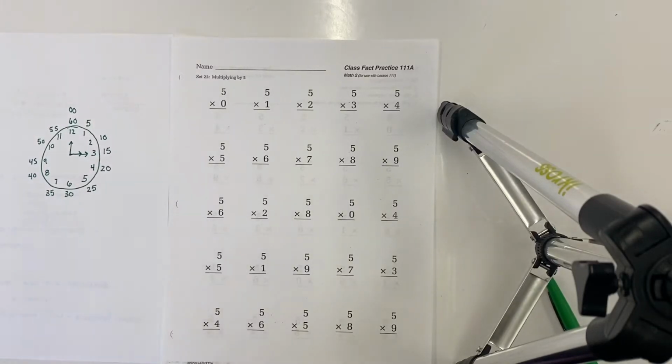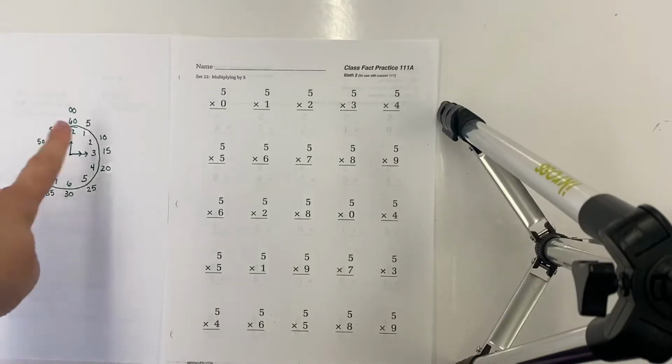Hi guys, so we're going to be doing something a little bit different with our fact sheet today. This is new material, so I will not be timing you with 3 minutes to finish in pencil and then 1 minute in green. We're actually going to talk about times 5 today. Now I know a lot of you remember times 5s, as you'll see right here on my clock.